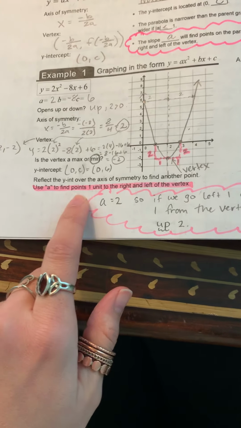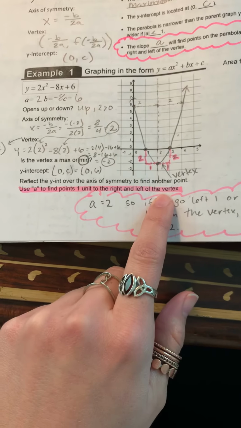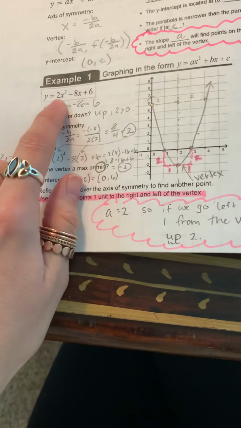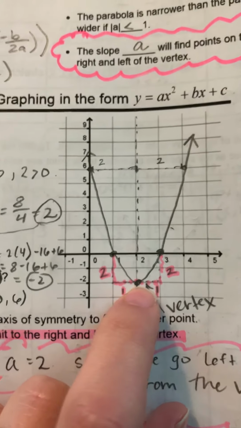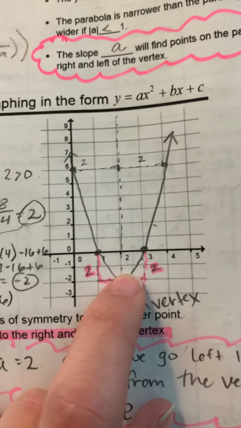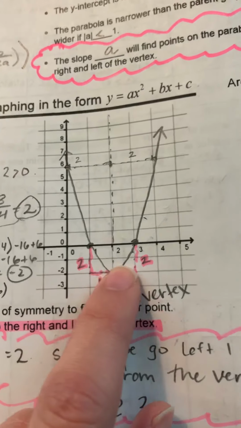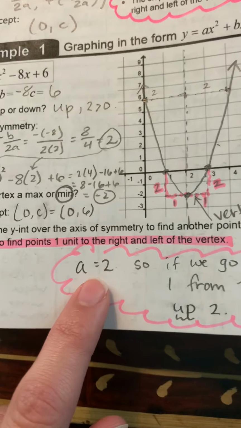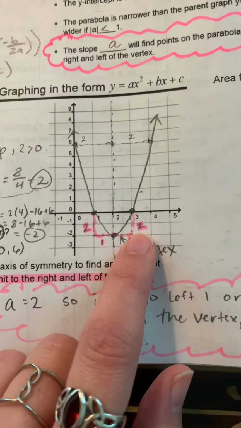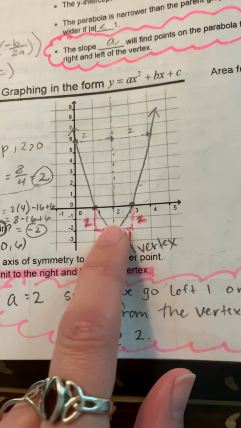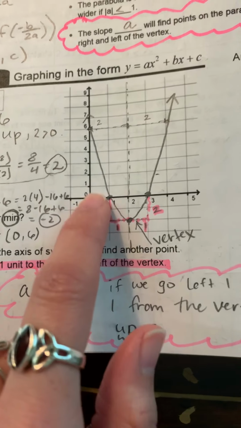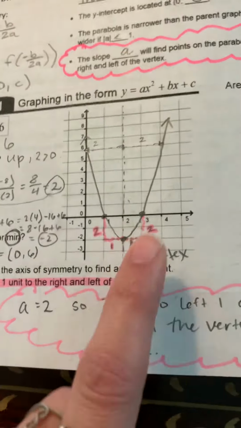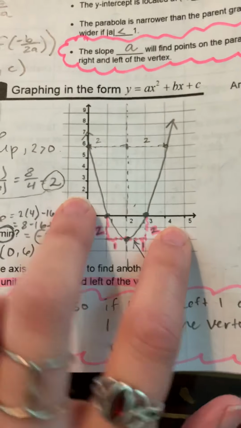Use A to find points 1 unit to the right and 1 unit to the left of the vertex. A is 2. Think of that as like a slope. If I start at my vertex and I move 1 unit to the right or 1 unit to the left, we are going to go up 2 because it is a +2. So if I'm at my vertex, I go over 1, I have to go up 2, that's my next point. I can also go left 1 and up 2, that's my other point. That's how we use A to find our second point.